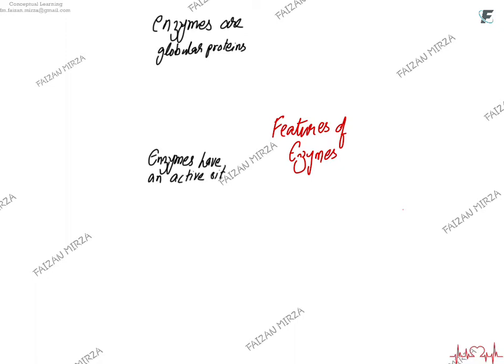Enzymes, as you know, the features of enzymes you must have already discussed previously as well, that enzymes are globular proteins. They are made from polypeptides, which are chains of amino acids joined together through peptide bonds and various other bonds, which includes the hydrogen bond, the ionic bond, the disulfide links, and the hydrophobic interactions that help the enzyme attain a final shape. Enzymes have an active site, and into this active site, the substrate can fit in.